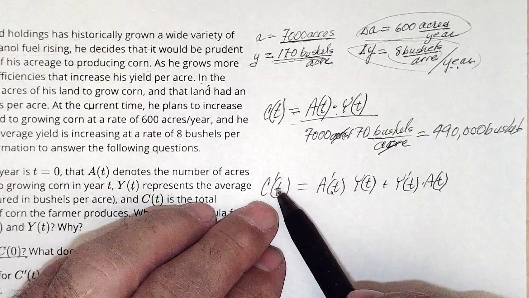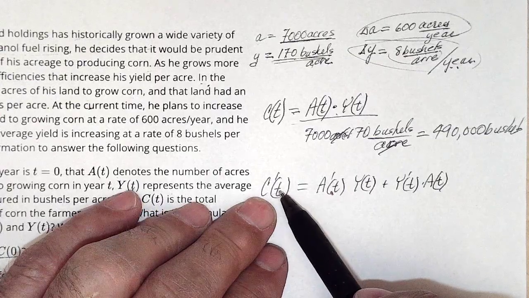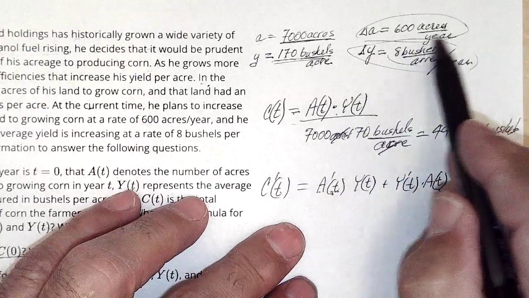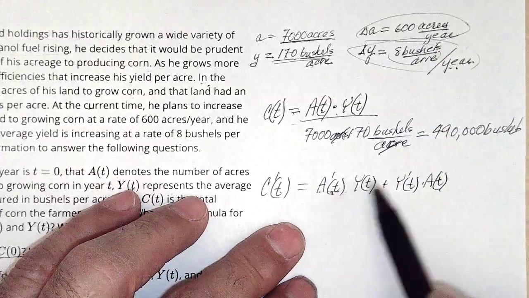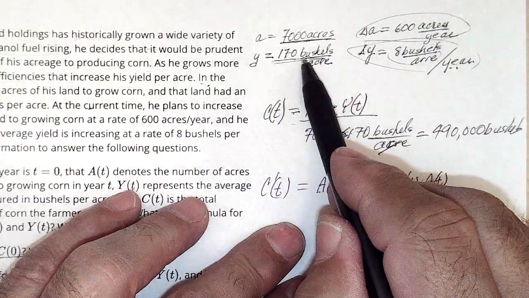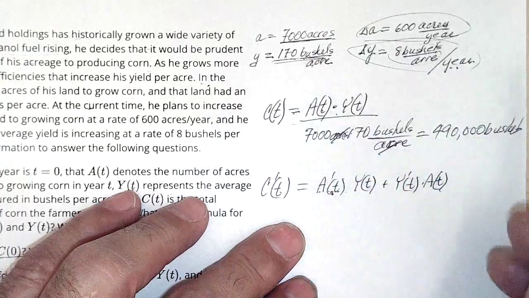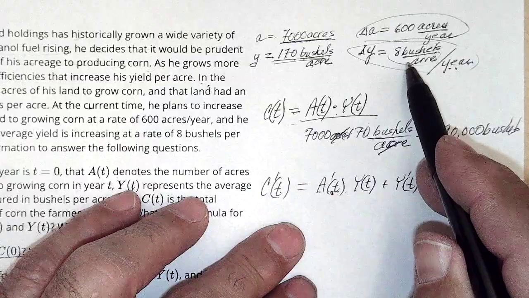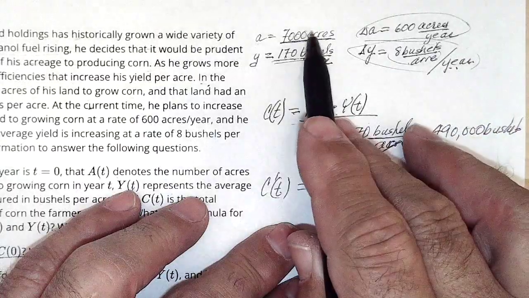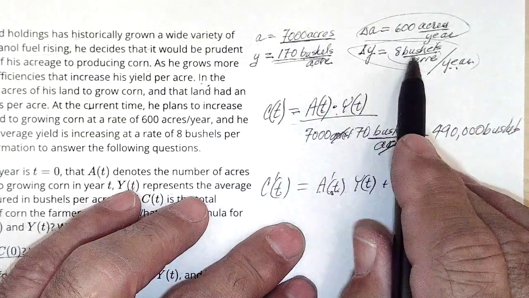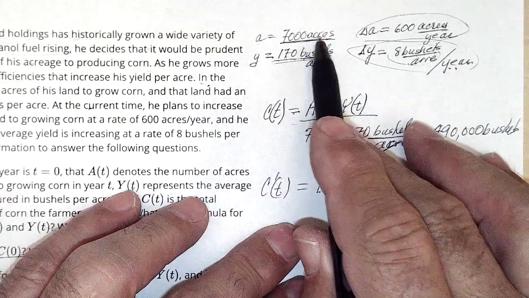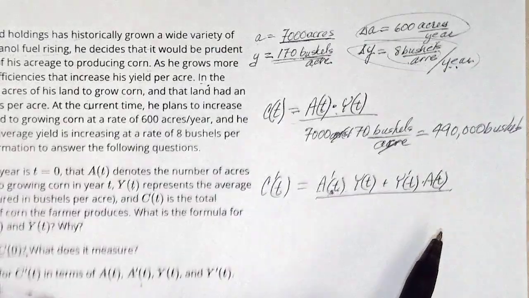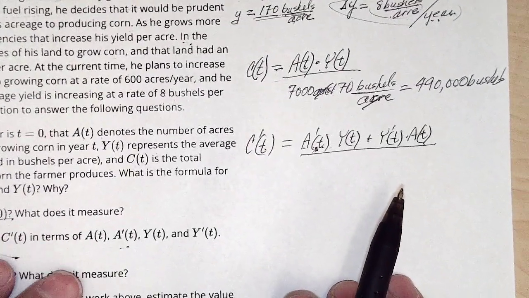The change in how much I'm going to get depends on how many more acres per year I'm going to be planting times the yield per acre, and how much I increase the yield by times the number of acres that I have. So this times this and this times this will be the rate of change in the production.